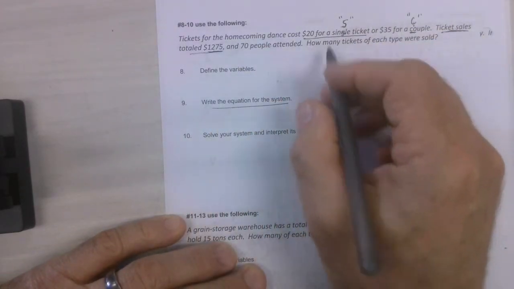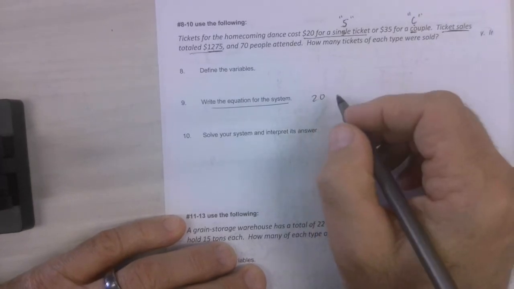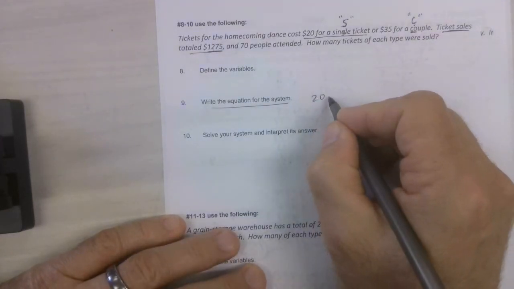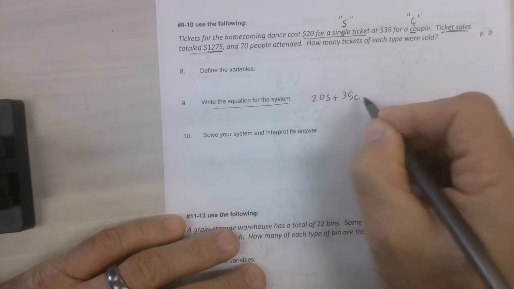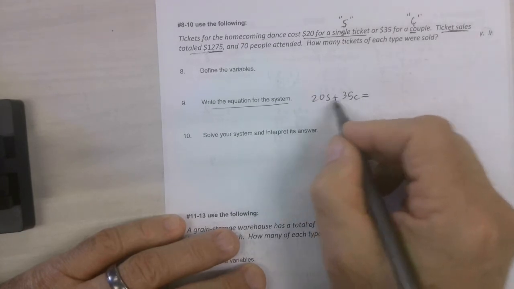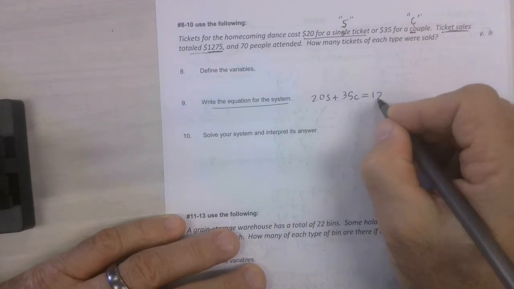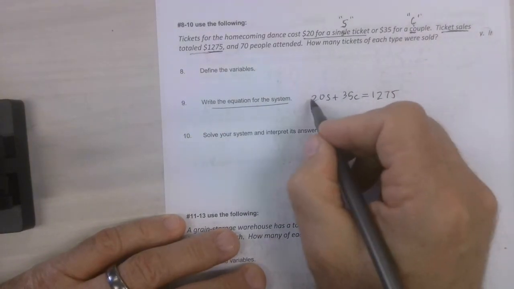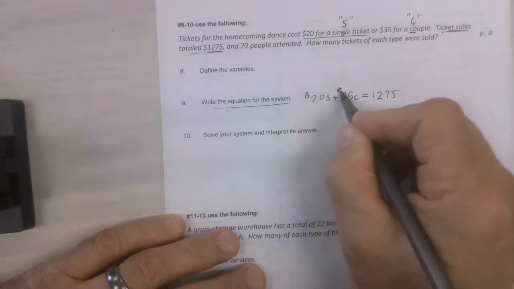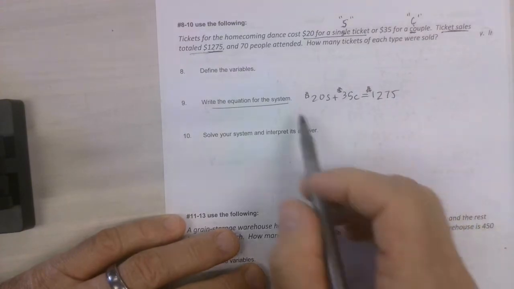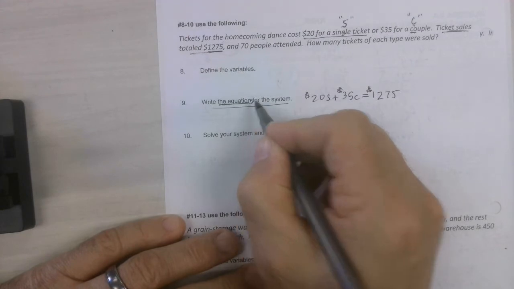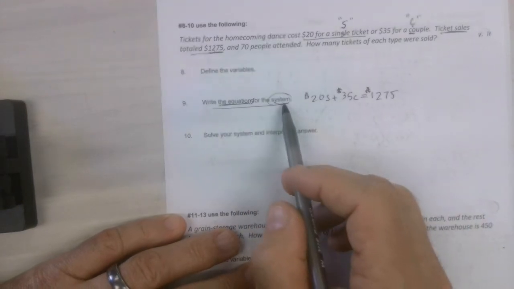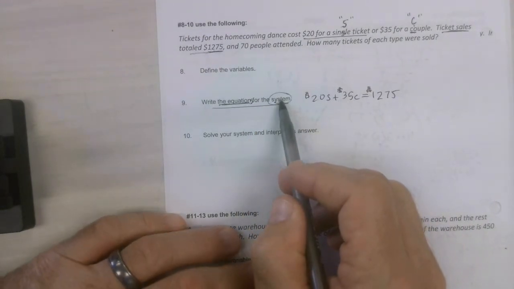So what that means is, we define the variables, we just did that. Write the equation. Well, it's $20 for every single ticket. It's $35 for every couples ticket, and the total ticket sales were $1,275. Remember, we're talking money on that equation. Now it says write the equation. It should say the equations for the system, because that system means two equations.